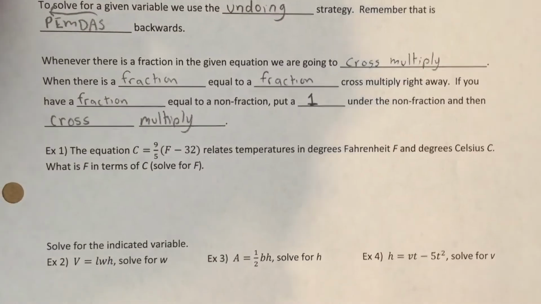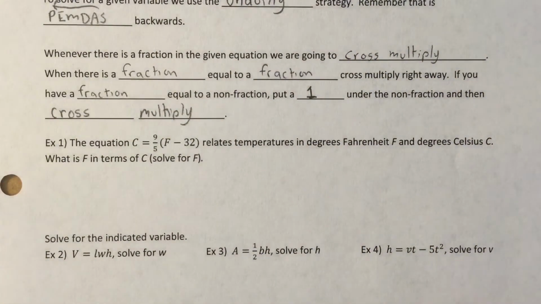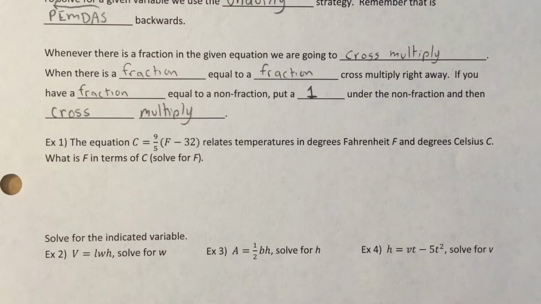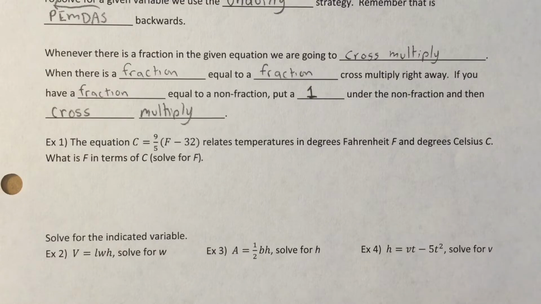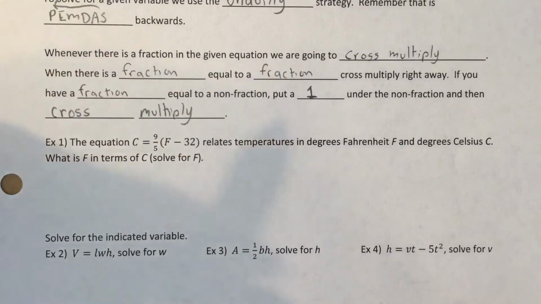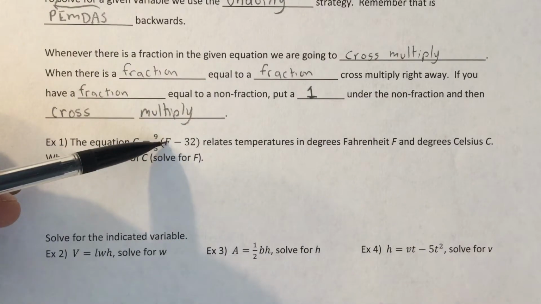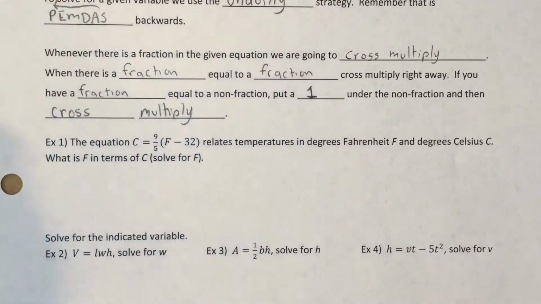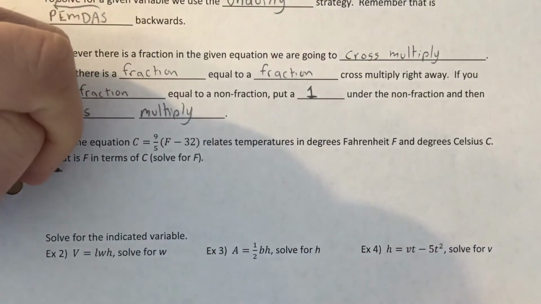So, first example says the equation C equals 9/5 F minus 32 relates the temperature in degrees Fahrenheit, F, to degrees Celsius, C. What is F in terms of C? Solve for F basically. So if we knew the temperature outside in Fahrenheit and we wanted to convert it to Celsius, we'd just put the Fahrenheit degree in here and convert. But what if we want to work backwards? What if we had the Celsius temperature and we want Fahrenheit? That's what we're going to do right now.